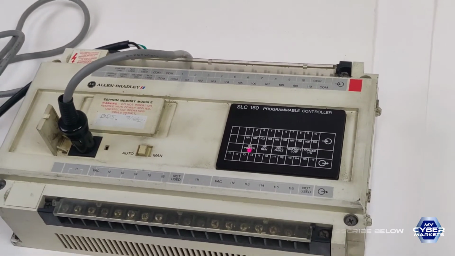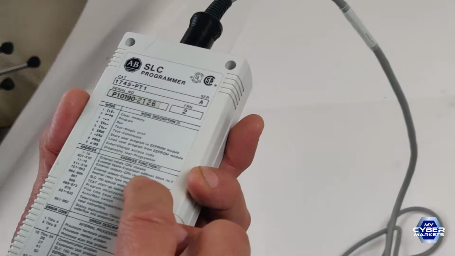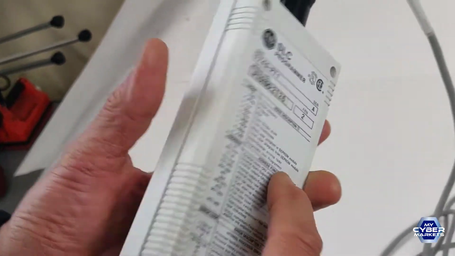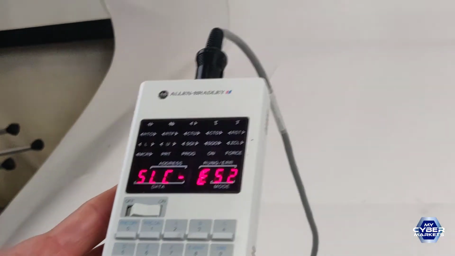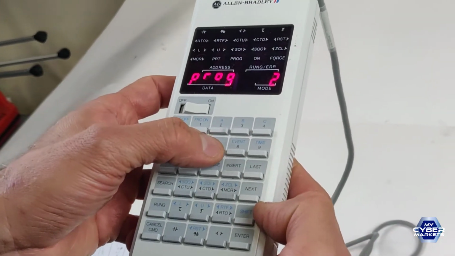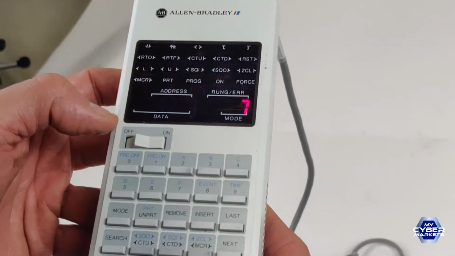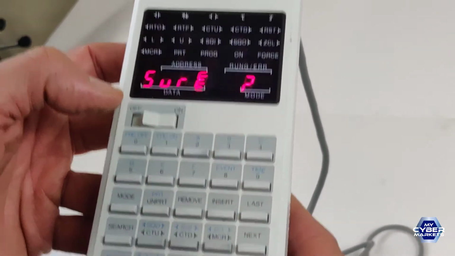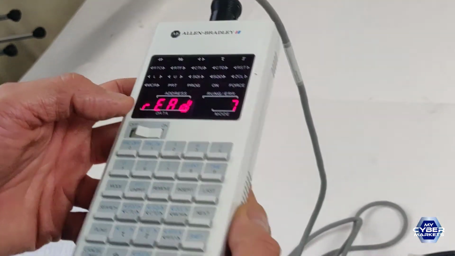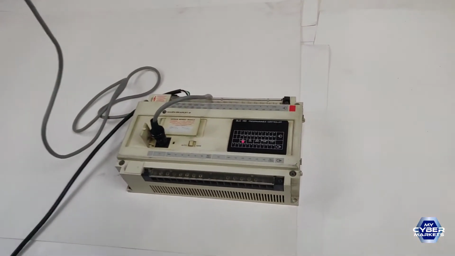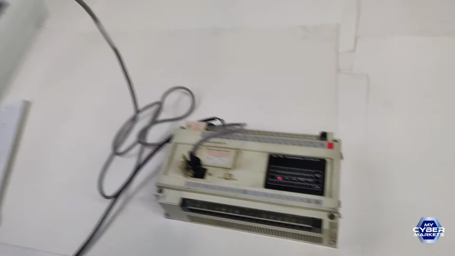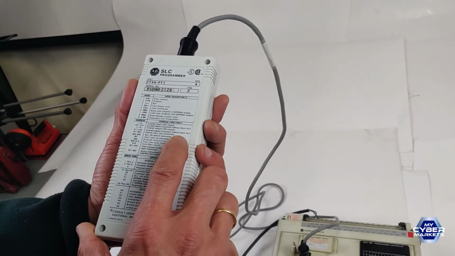Oh, so you can recover it easily. You can recover it from the EEPROM. So we're going to say mode 7. You're going to read it from the EEPROM. Are you sure? Yes. Okay, so now we load it from the EEPROM to the memory of your PLC. And now we're going to run it.